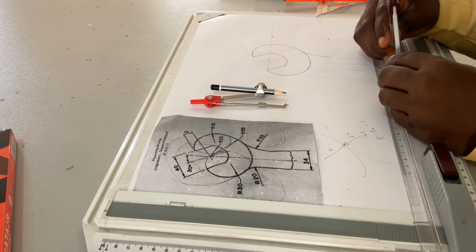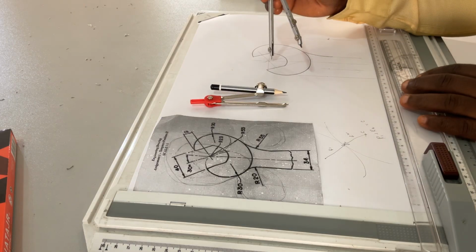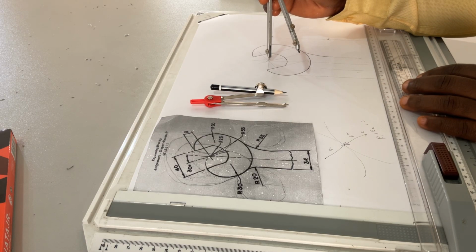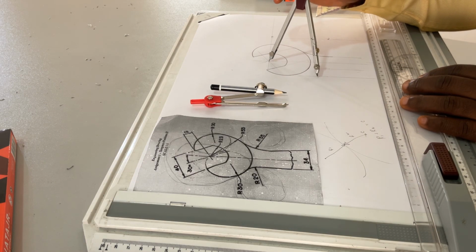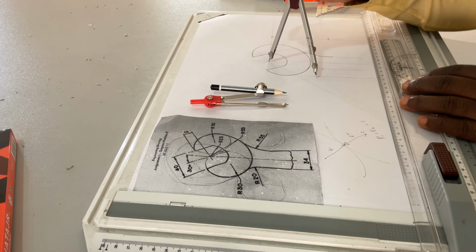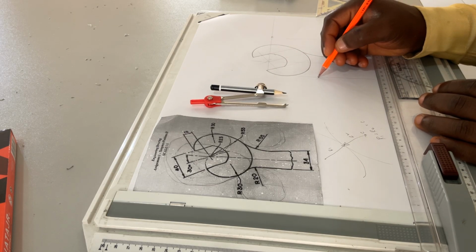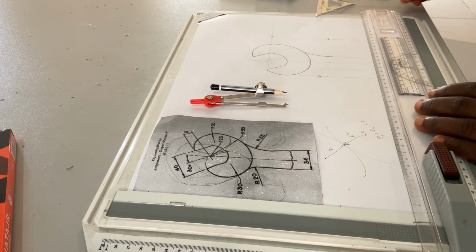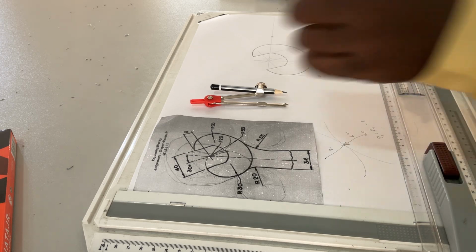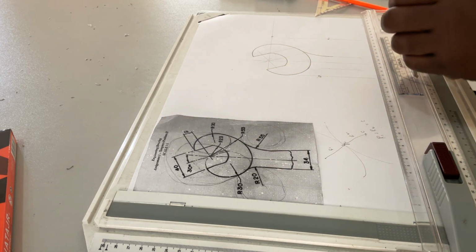So I'll measure 73 here, like this, and I'll come to the center and cut. Do you see it? This is what it's meant to be. So this point is my center C2. I'll take my compass again and I'll measure 20.